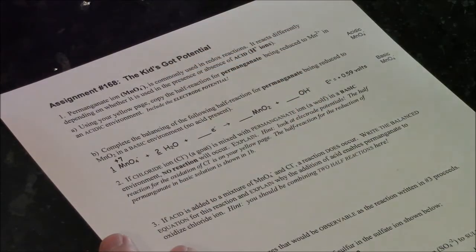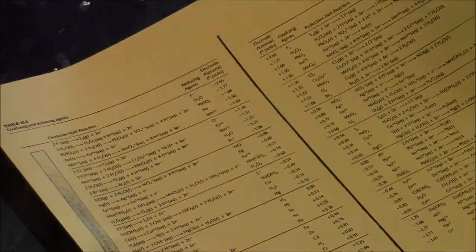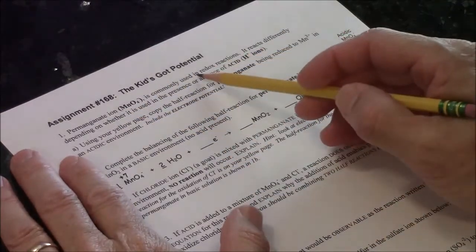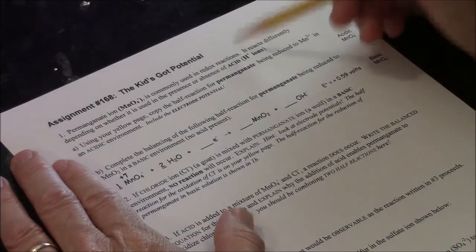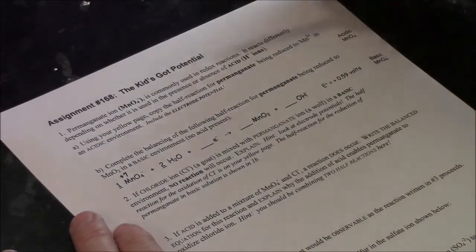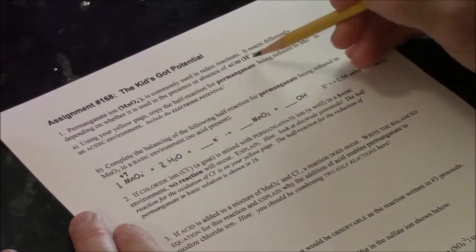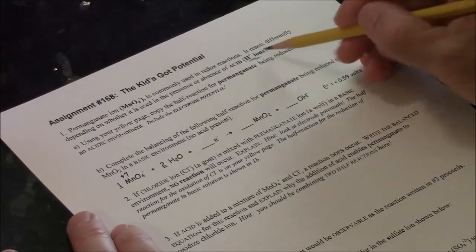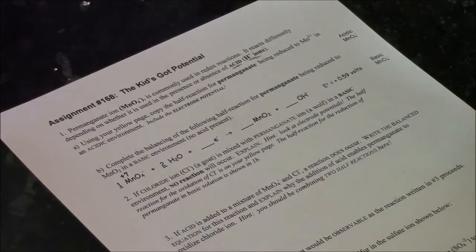To do this, you'll need your yellow page of half reactions. I'll refer to this commonly. Permanganate ion you worked with last week, commonly used in redox reactions. This is the purple. It reacts differently depending on whether it is used in the presence of acid. So I'm hoping you recognize H+ ions are synonymous with acid. And acid is an H+ donor.